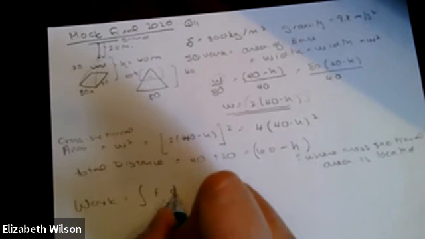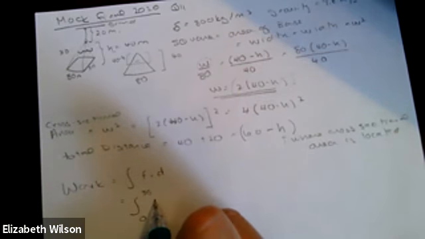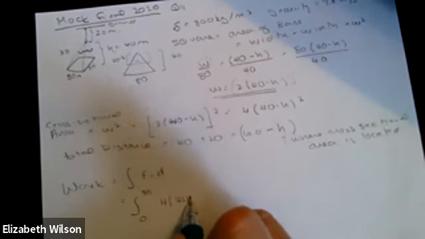Okay, so now our work is going to be force times distance, okay? So when I go to think about my force times distance, the liquid is at from 0 to 30, and I've got 4 times 40 minus h squared.